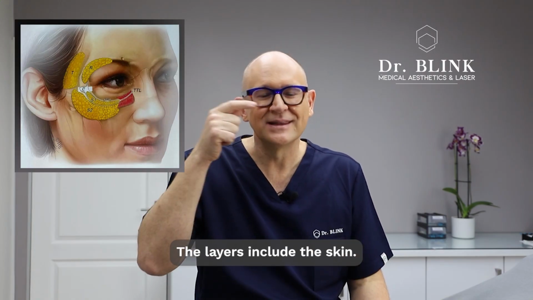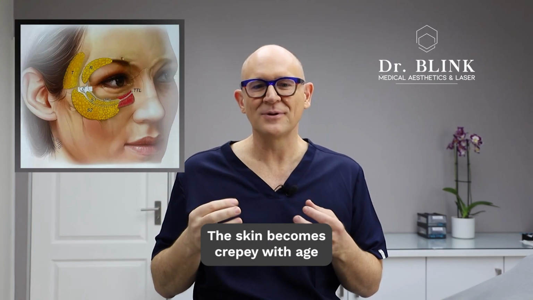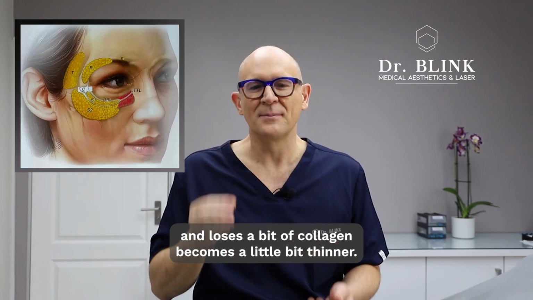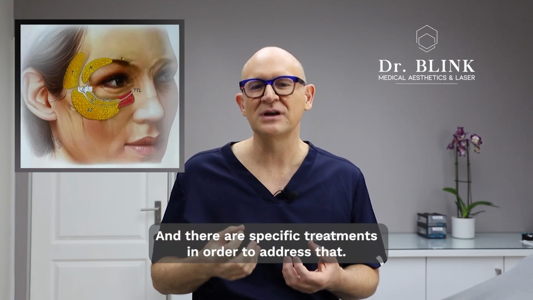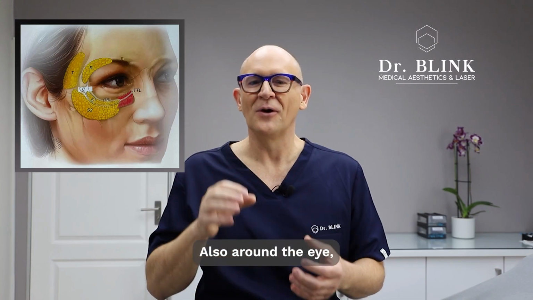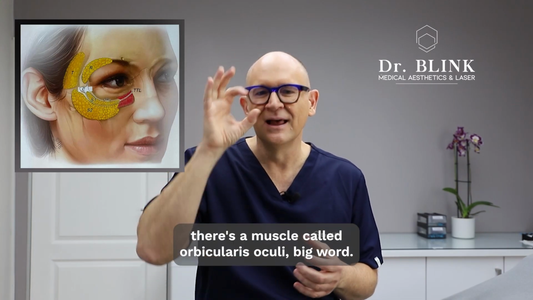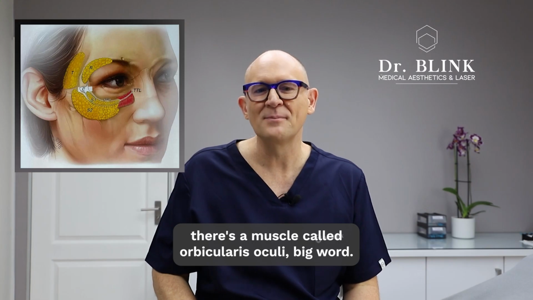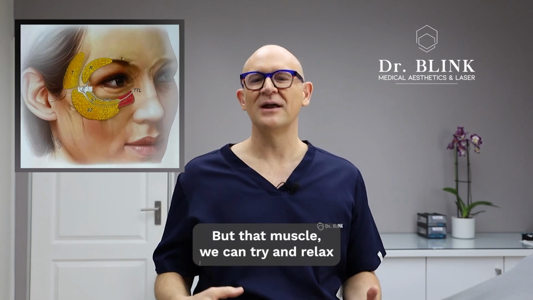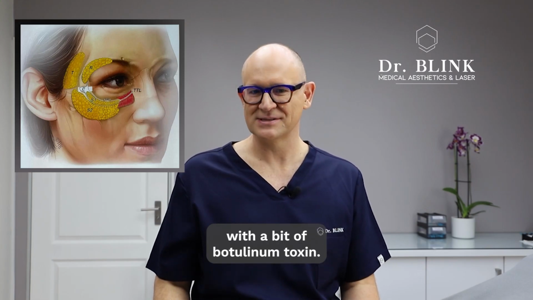The layers include the skin. The skin becomes crepey with age and loses a bit of collagen, becomes a little bit thinner, and there are specific treatments in order to address that. Also around the eye, there's a muscle called orbicularis oculi, big word, but that muscle we can try and relax with a bit of botulinum toxin.